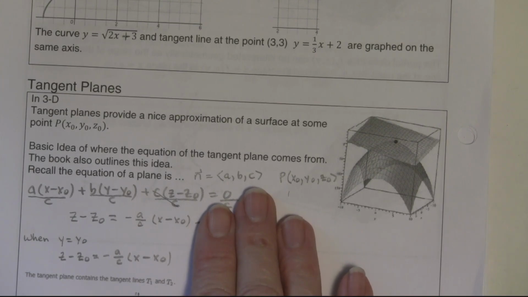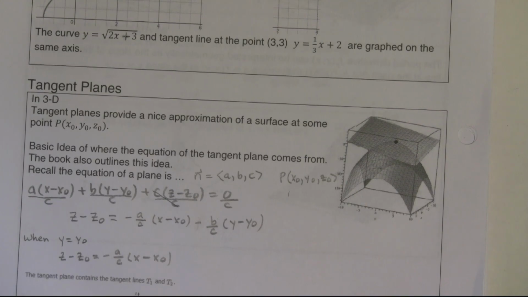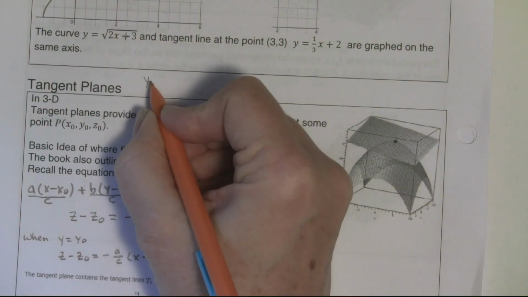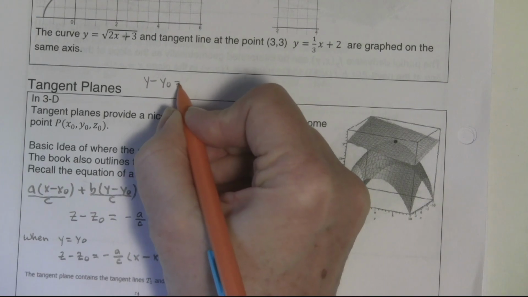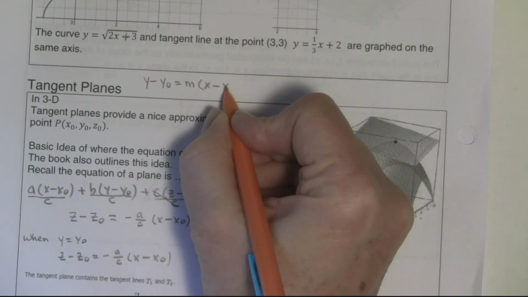I don't know if you guys recognize that, but that's point slope form, when you found the equation of a tangent line. When you find the equation of a line, we learned it as y minus y naught equals the slope m times x minus x naught.